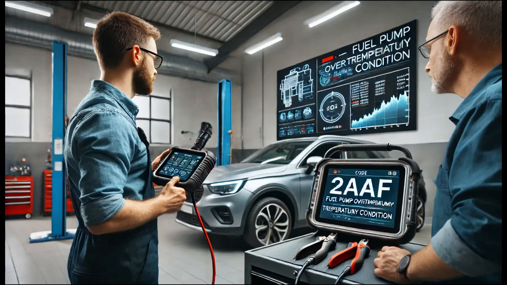A customer came in with a complaint that their check engine light was on. To diagnose the issue, I connected a scan tool to the vehicle and retrieved the code 2AAF, fuel pump overtemperature condition. This code typically indicates a problem with the fuel pump, such as overheating or failure, which can affect fuel delivery to the engine.